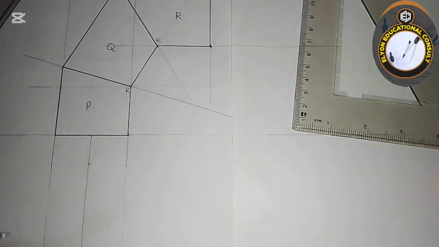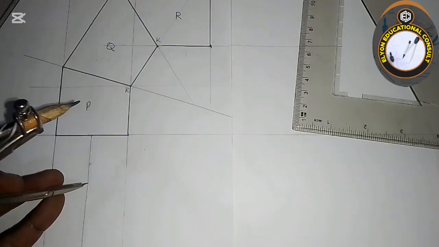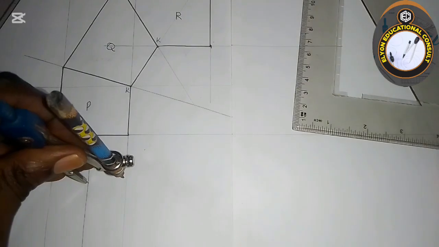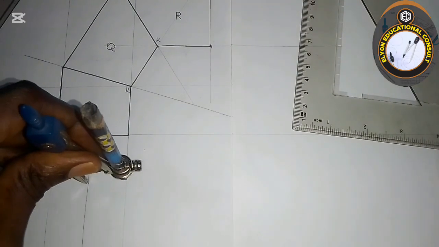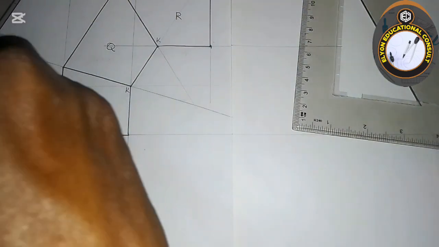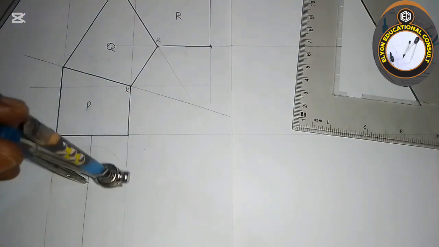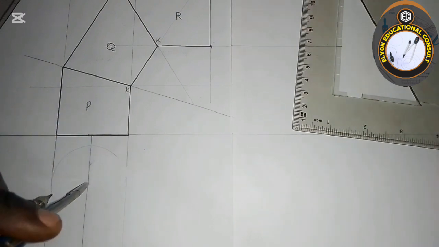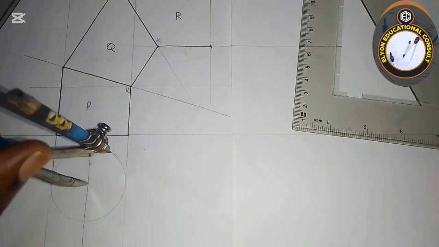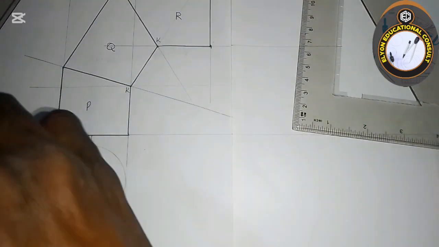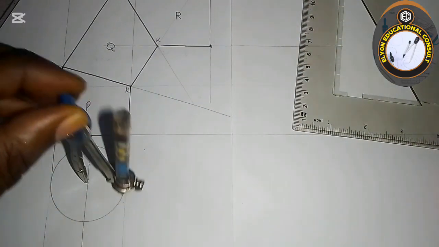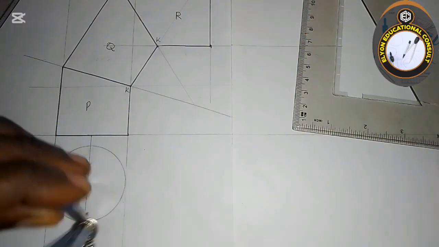The next thing I'm going to do is put the needle on any point on the line there, then stretch to the side of this line here, then produce a circle this way. So you have this circle, which we are going to be using as the plan.